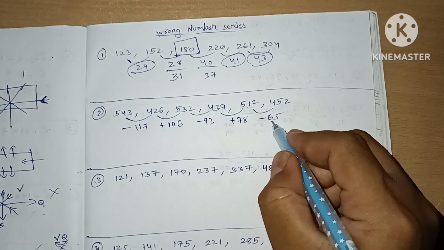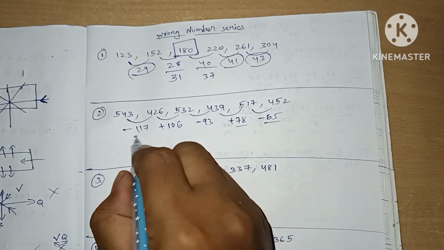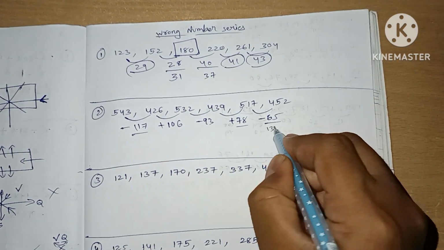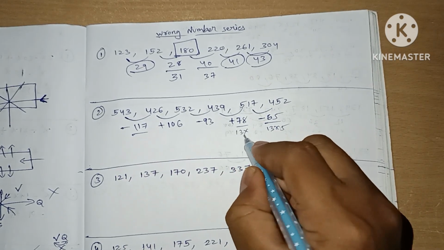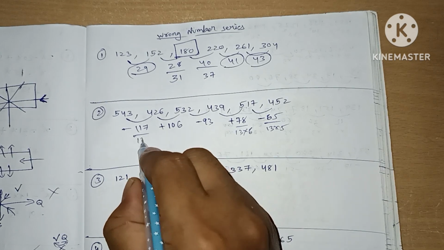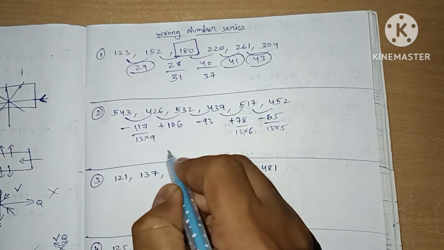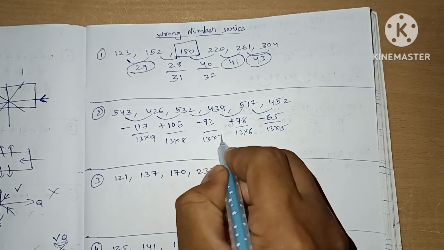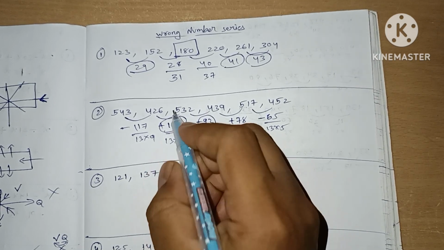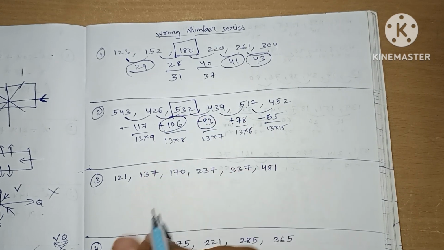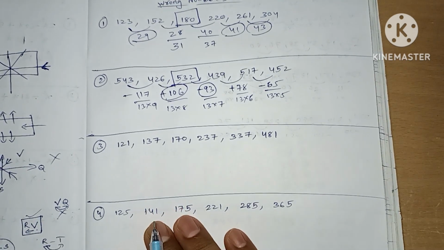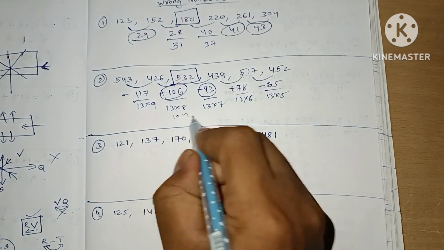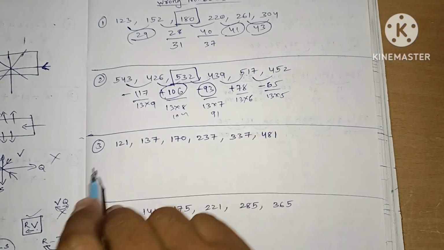So I know these numbers as 13 5 times, 13 7 6 times. This is 13 9 times. So it must be 13 8 times. It must be 13 7 times. These are wrong. So wrong number is 532 is our wrong number. 13 8 times is 104 and 13 7 times is 91.